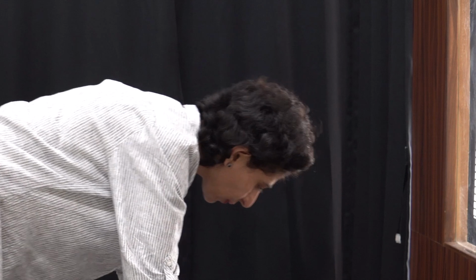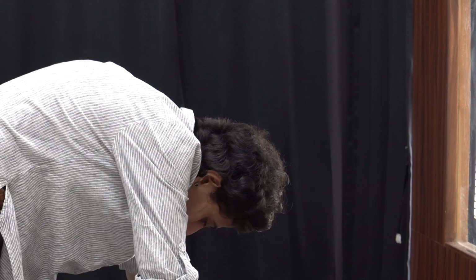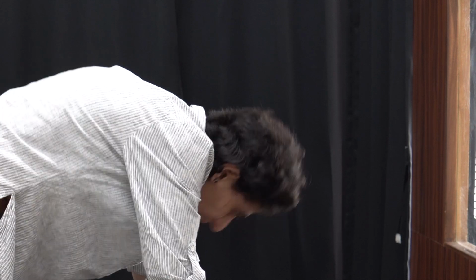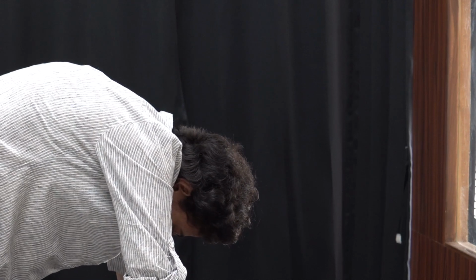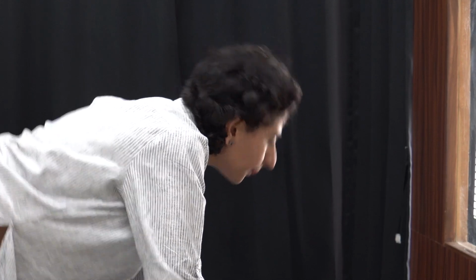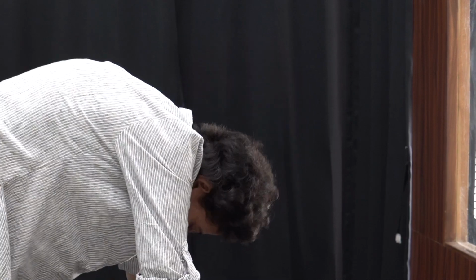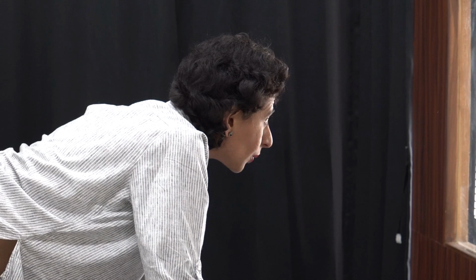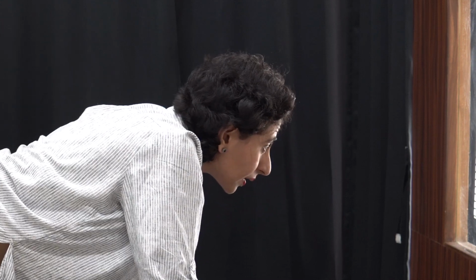Exercise number 2 is basically the cat and camel exercise. So in this, you come to an all fours position and then first tuck your tummy in and then look up. Like this, you will do this for 10 to 15 repetitions.